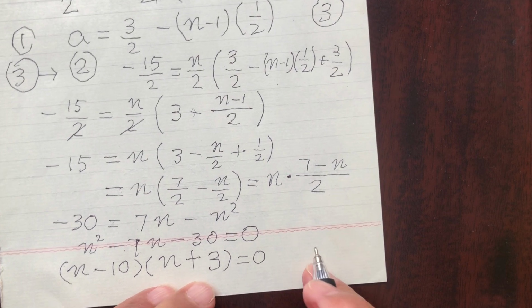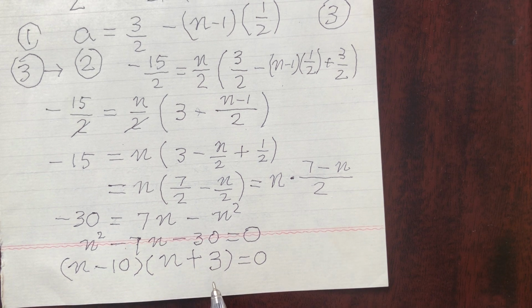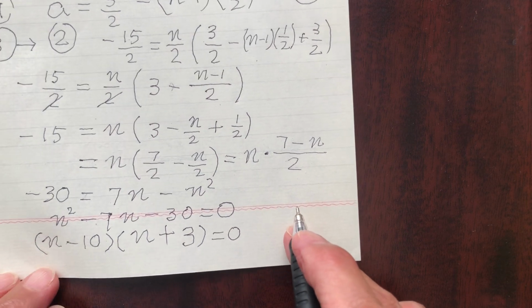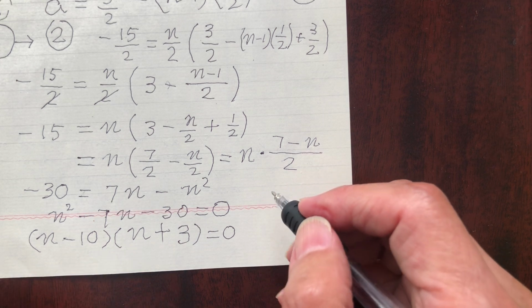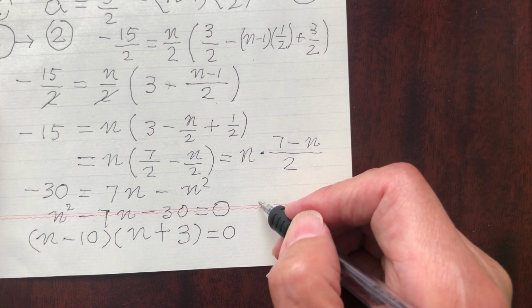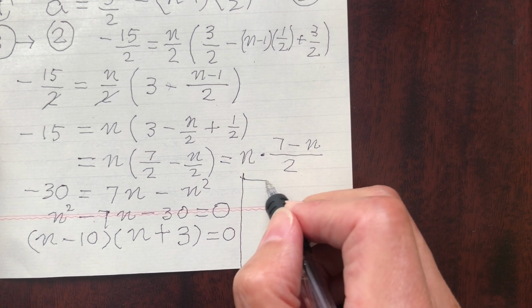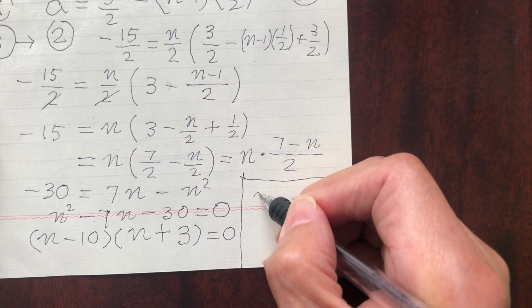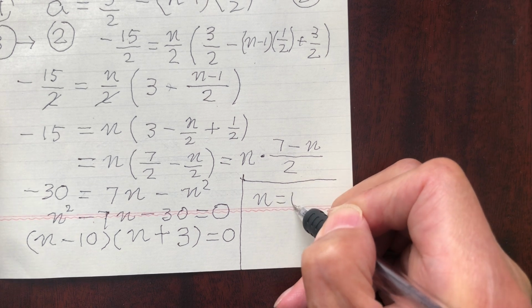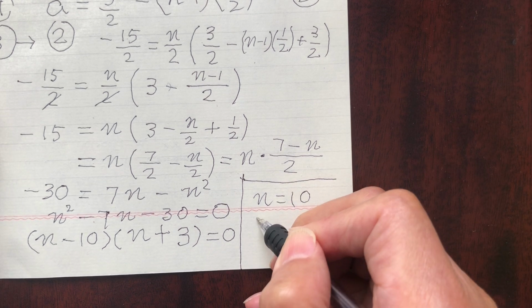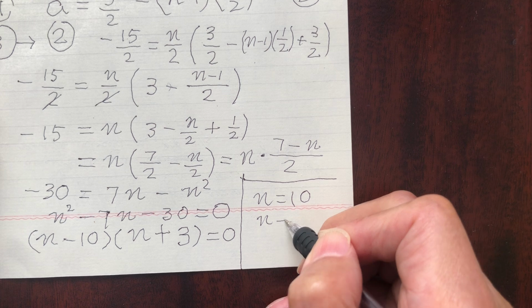3 times 10 is 30. Negative 10 and plus 3 is negative 7. So I have n equals 10, or n equals negative 3.